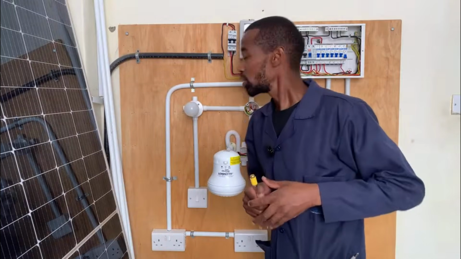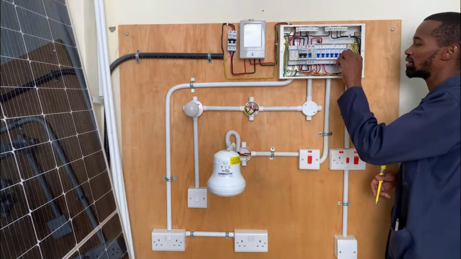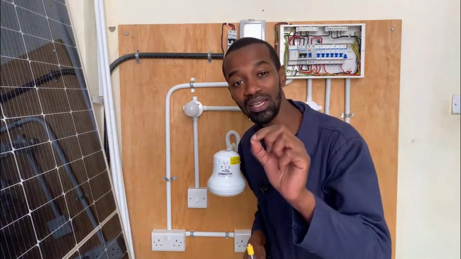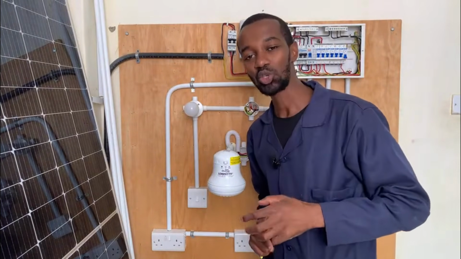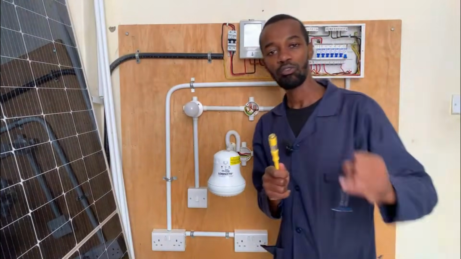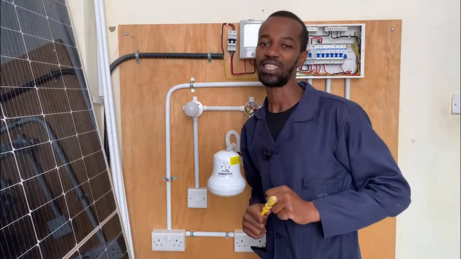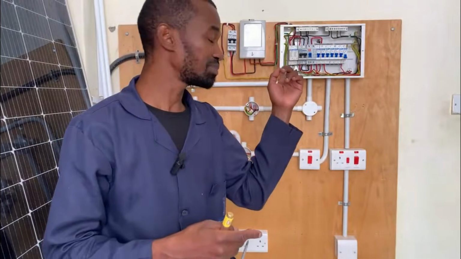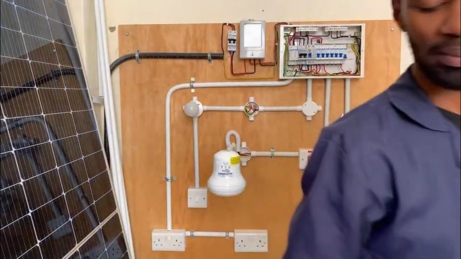So you don't connect all the circuits to one MCB, because if that MCB has tripped, let's say because of its own wear and tear, due to time and use, an MCB might fail to perform its duties.